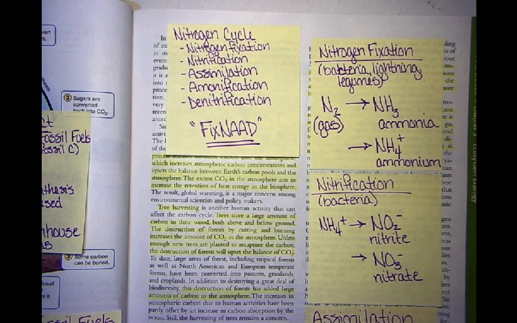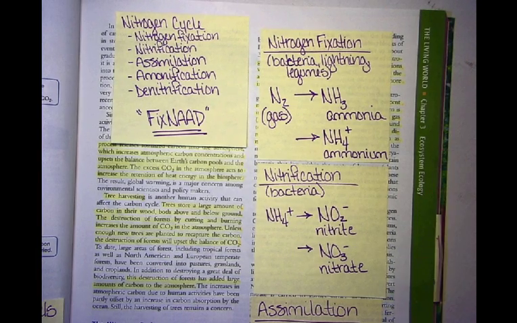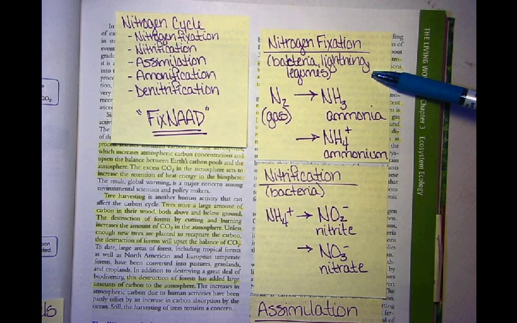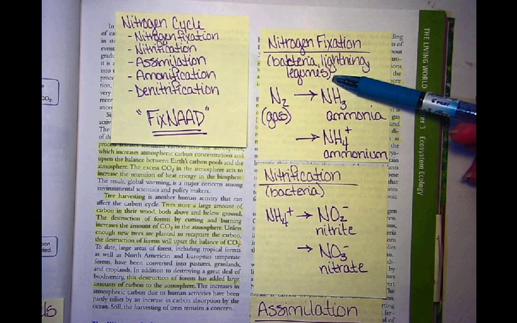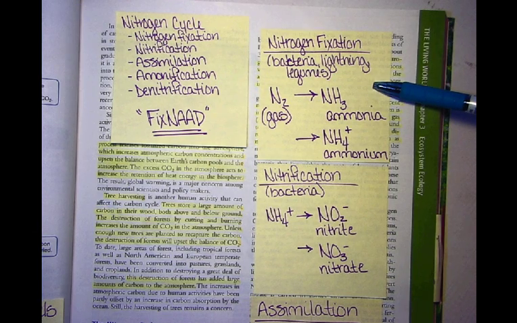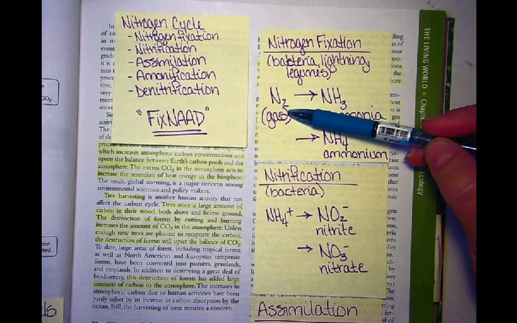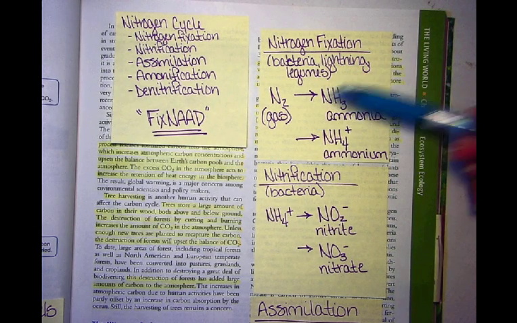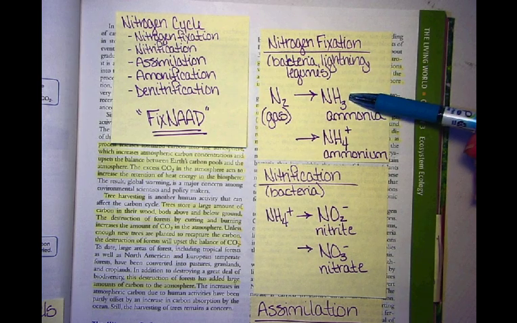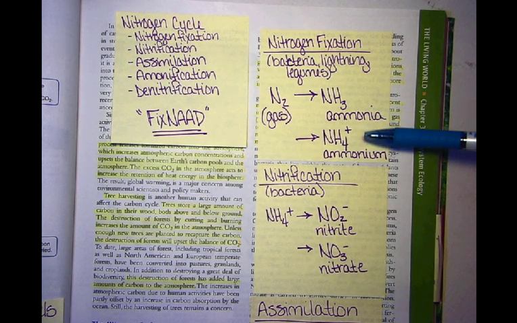So here we go. First step in the nitrogen cycle, nitrogen fixation. Almost every single one of these steps is done by bacteria, but a few other things can do it too: your bacteria, lightning, and your legumes. They have nodules on their roots that have bacteria in them that will convert nitrogen. This is one of the most important steps because it takes nitrogen gas, which is 78% of our atmosphere, and converts it first to ammonia, NH3, and then again to ammonium, NH4+.